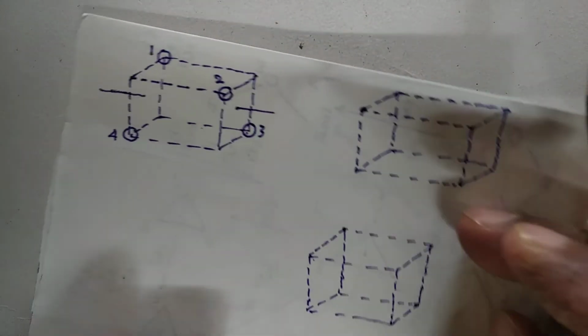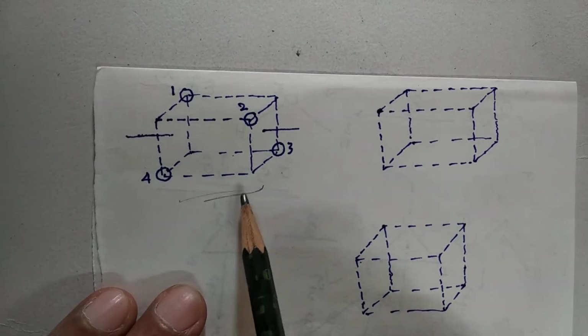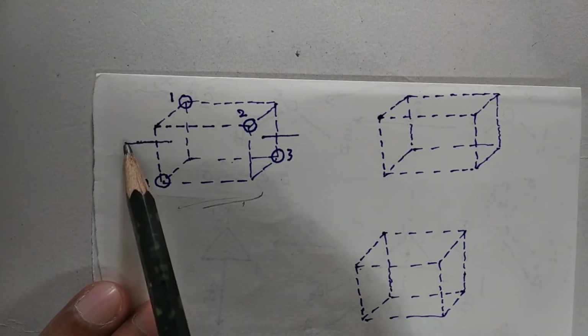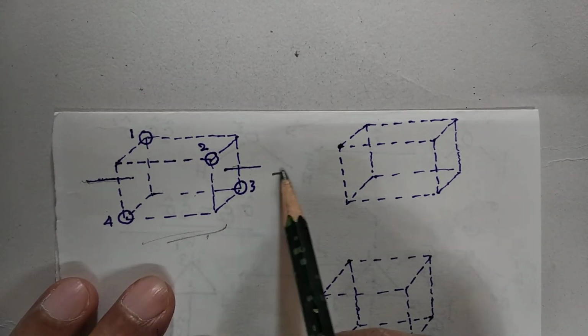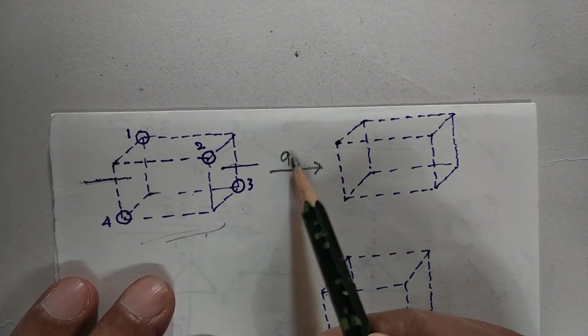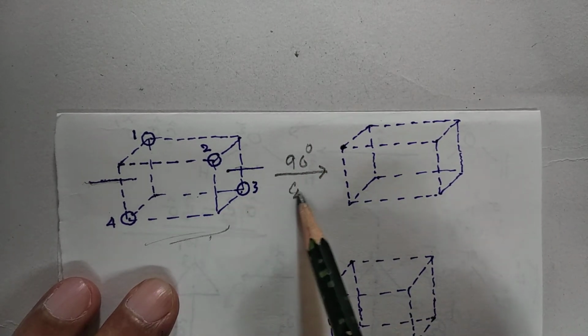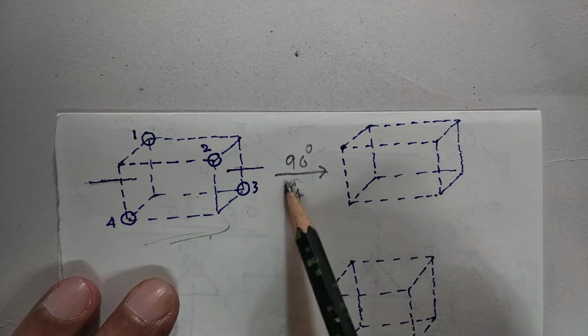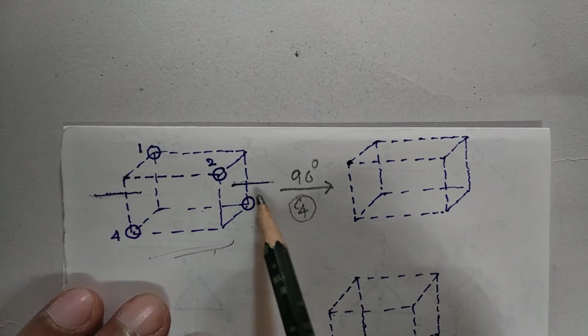And now we are left with the S4 operator, the improper rotation. The initial configuration is like this. Using this axis, we rotate the box through an angle of 90 degrees. Instead of C2, we are carrying out a C4 operation. Although C4 actually does not exist, we are using this line as a C4 axis.